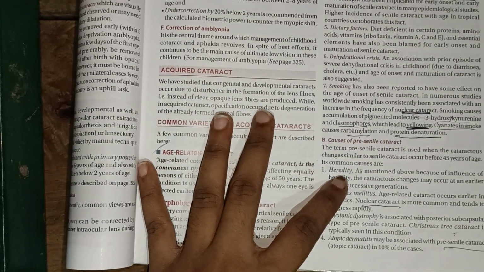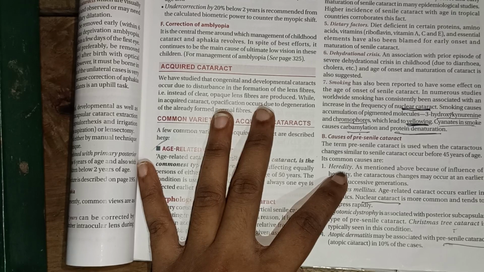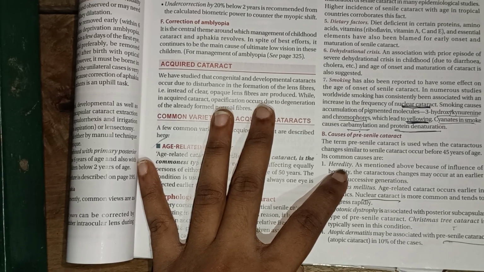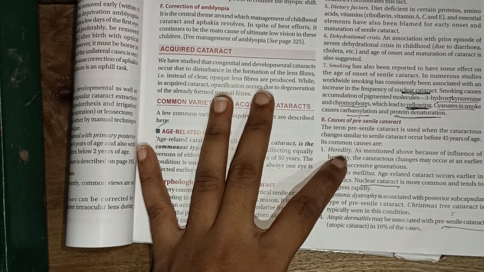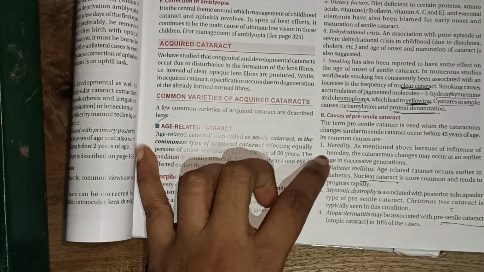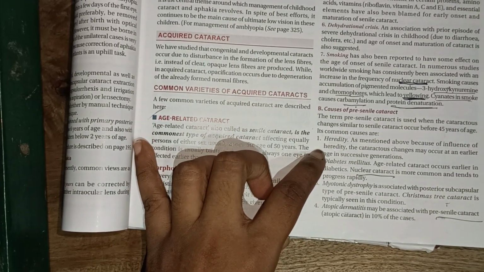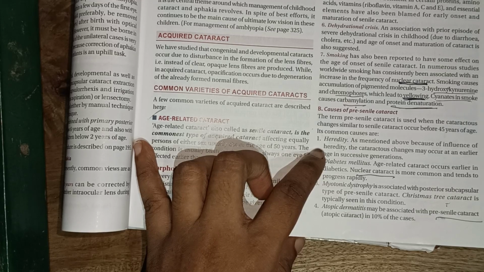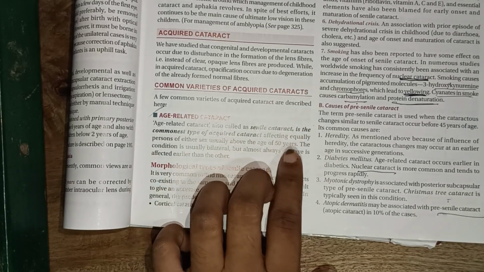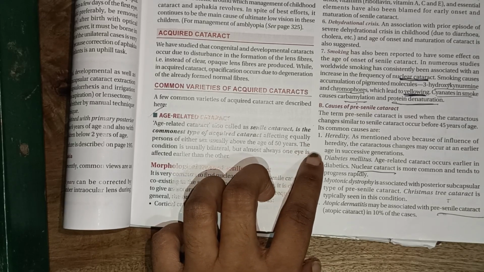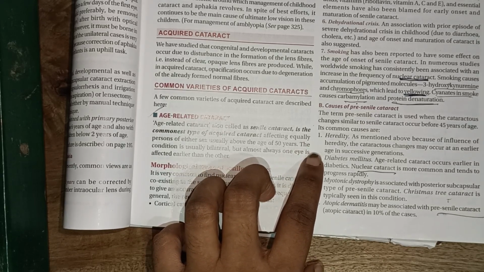Next, the causes of pre-senile cataract. Some persons less than 45 years of age have cataract. Why? Because of hereditary. If the family has any cataract, it is more common in persons less than 45 years. Next important one is diabetes mellitus. A person having diabetes mellitus can develop cataract.